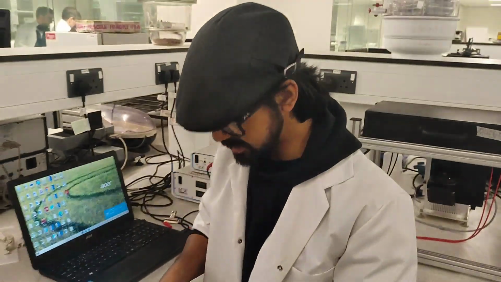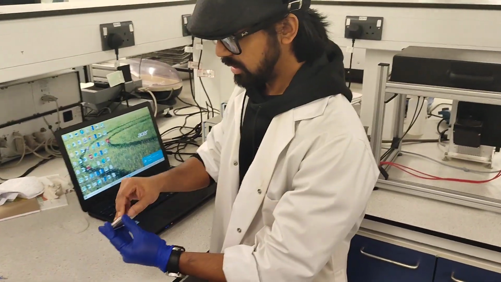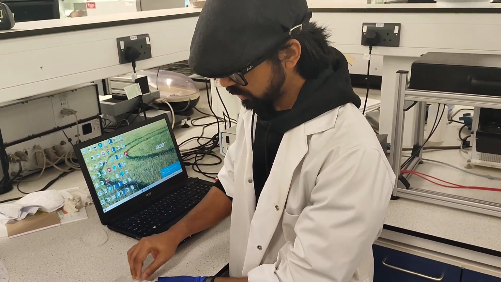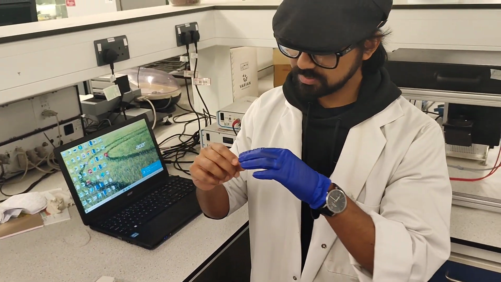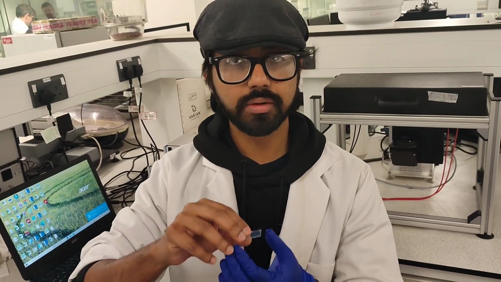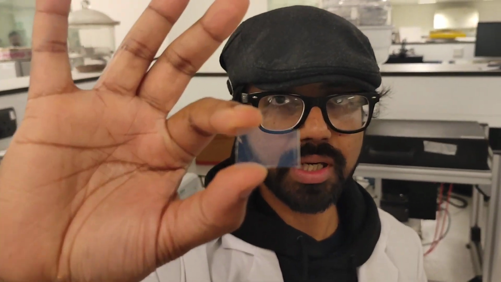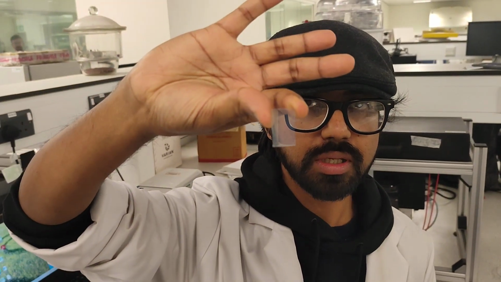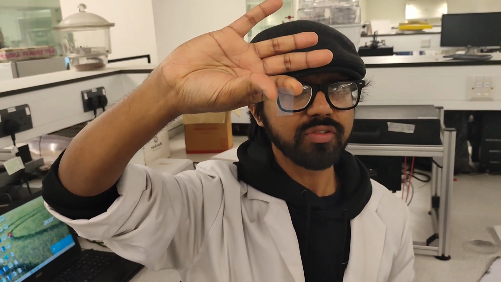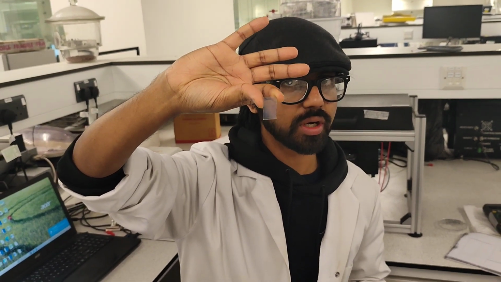Now if I show you one of our real devices, that will be even more helpful for you to understand the device structure that we're using here. You can see over here a transparent glass, but this is a glass which has been deposited with an FTO layer, which is a transparent conductive oxide layer.